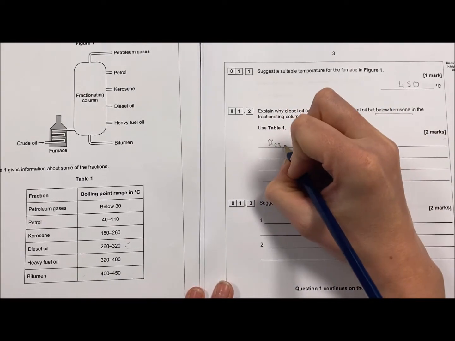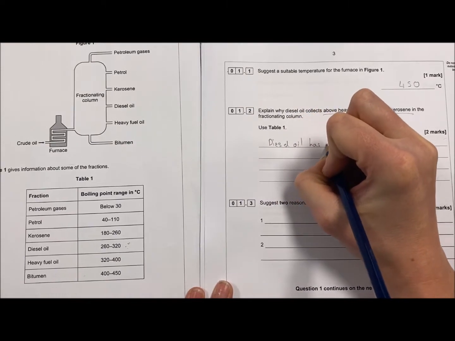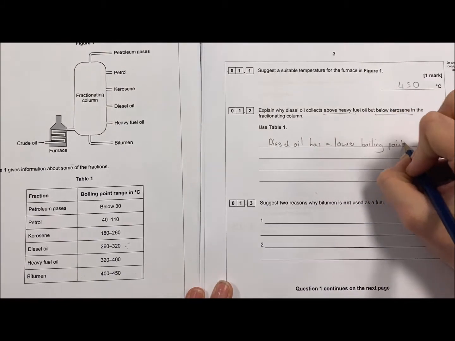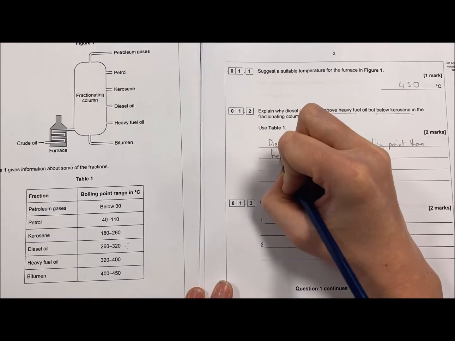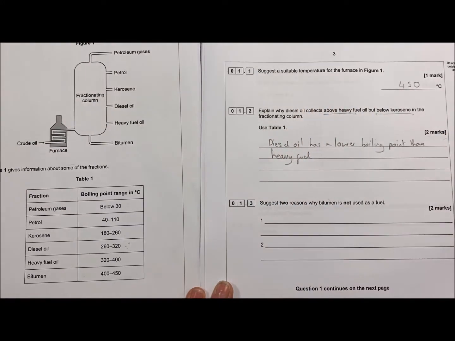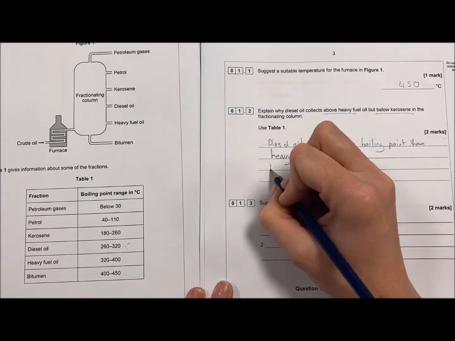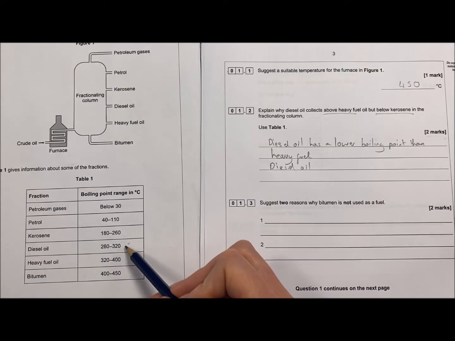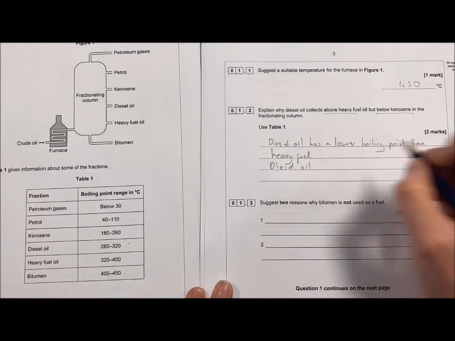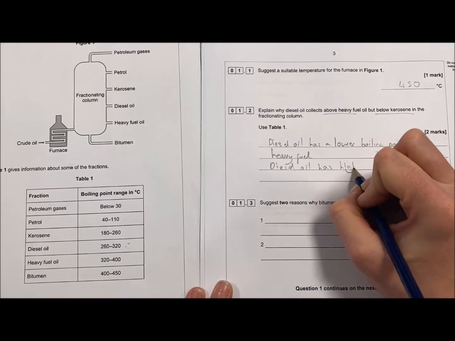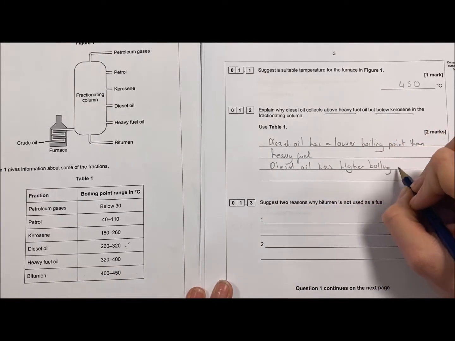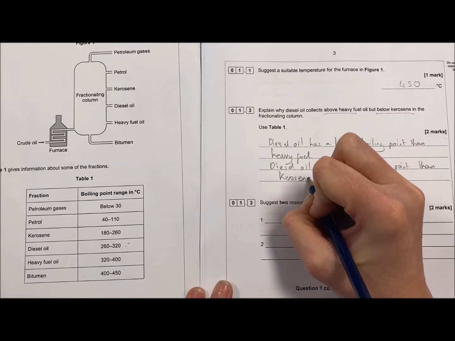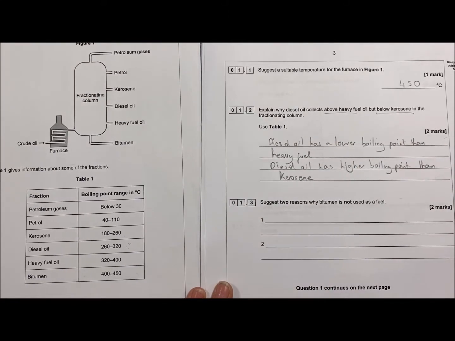So diesel oil has a lower boiling point than heavy fuel. So that's why it collects above. And then for kerosene, diesel oil has a higher boiling point than kerosene, so it collects below. So diesel oil has a higher boiling point than kerosene, which is why it collects below. So that's all you have to do.